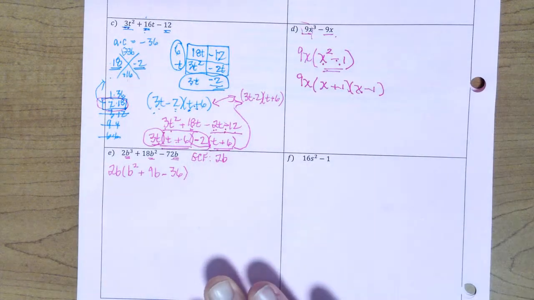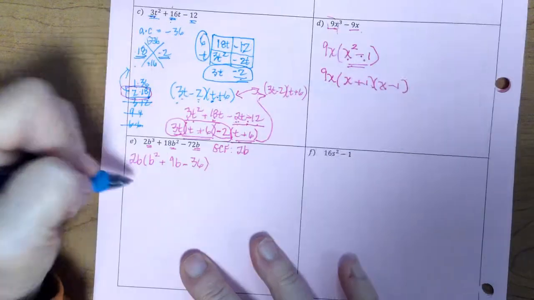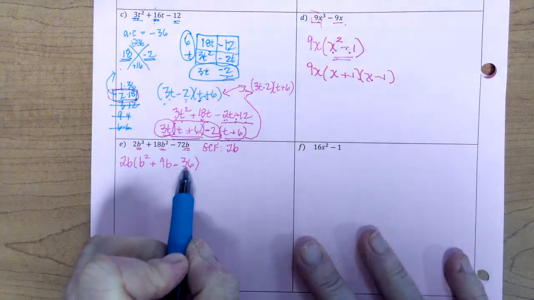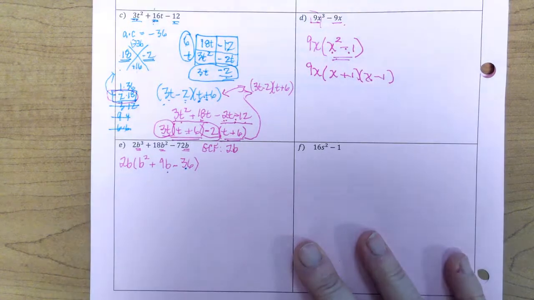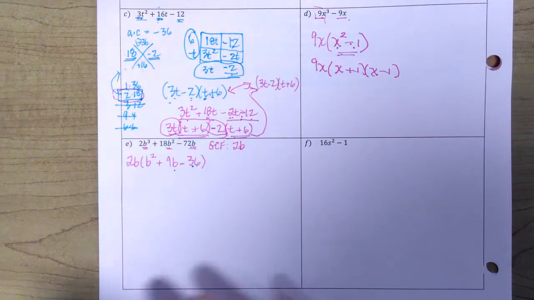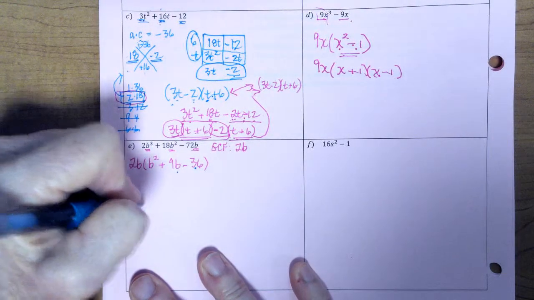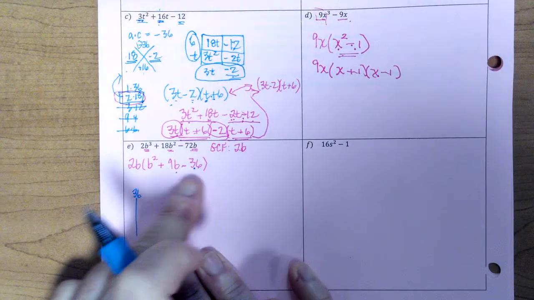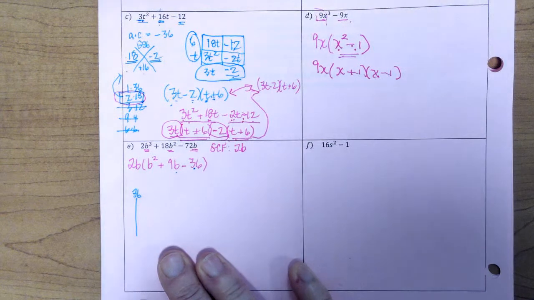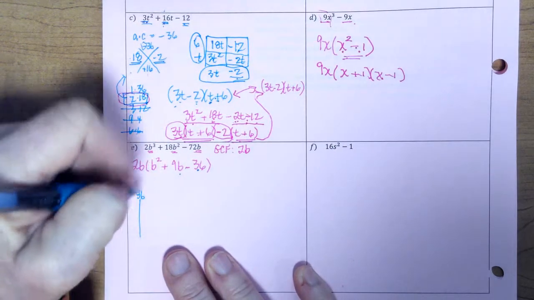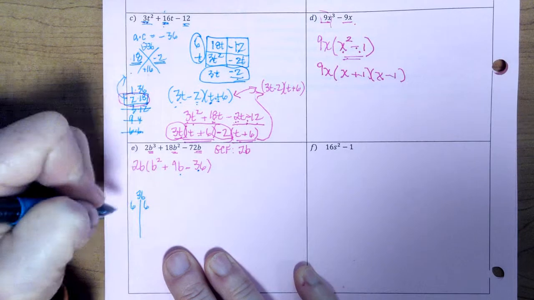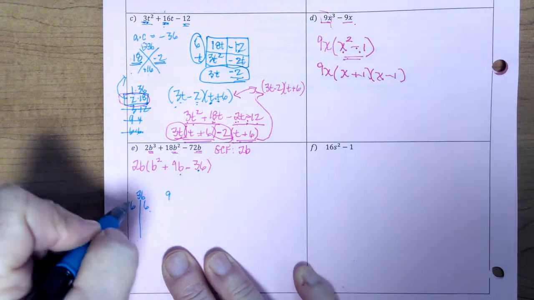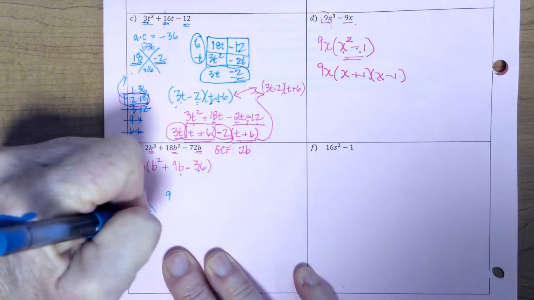So now I'm going to take a look and I'm going to go, wow, look at that. I've got a 1 in front of my b squared. I'm going to notice that 36, and I need to get to 9 in the middle. So I'm looking for factors of 36 that are going to add to 9b, but when I multiply give me negative 36. So let's see, we know 6 times 6, and I need to get to 9 over here, right? I know that 6 and 6 doesn't equal 9, so that doesn't work. 1 and 36?